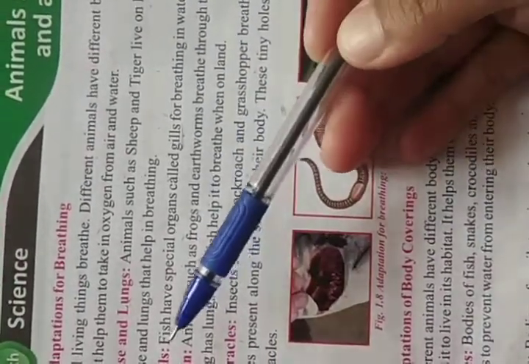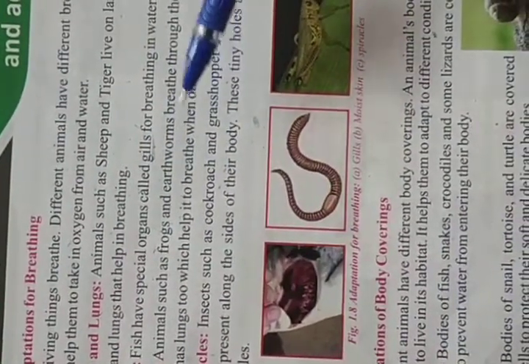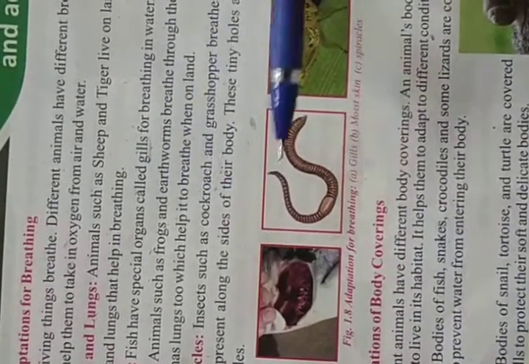Second is gills. Fish have a special organ called gills for breathing in water. Fishes that live in water have a special organ named gills for breathing.